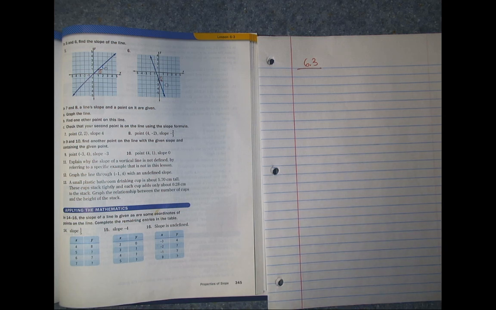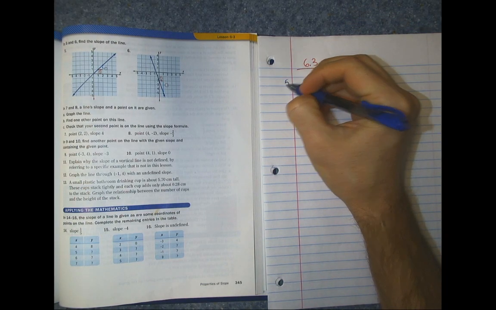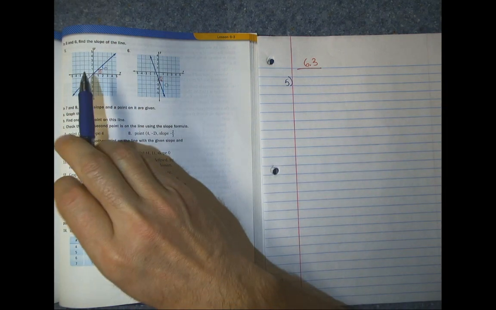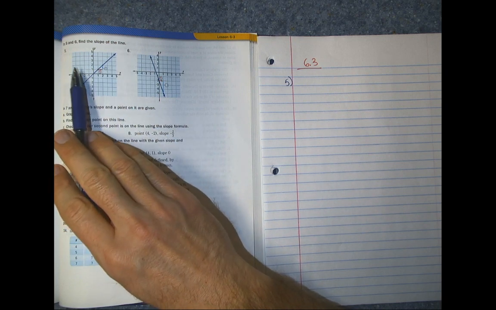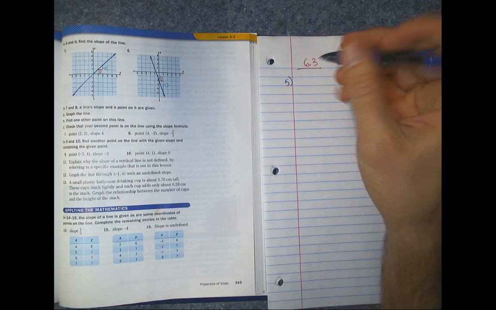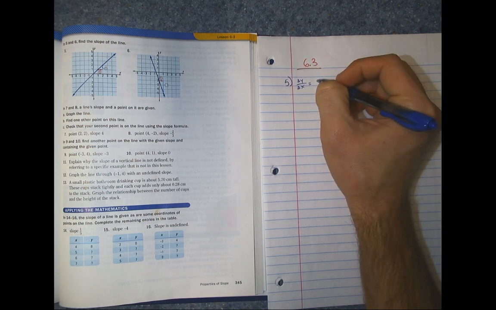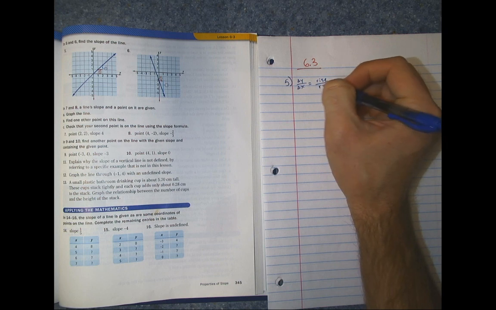All right, we are doing homework for 6.3, and we are starting with number 5. So in number 5, we're trying to find the slope of the line just based on the graph. Okay, and we know that it is change in the y, change in the x. We can also write that as rise over run.